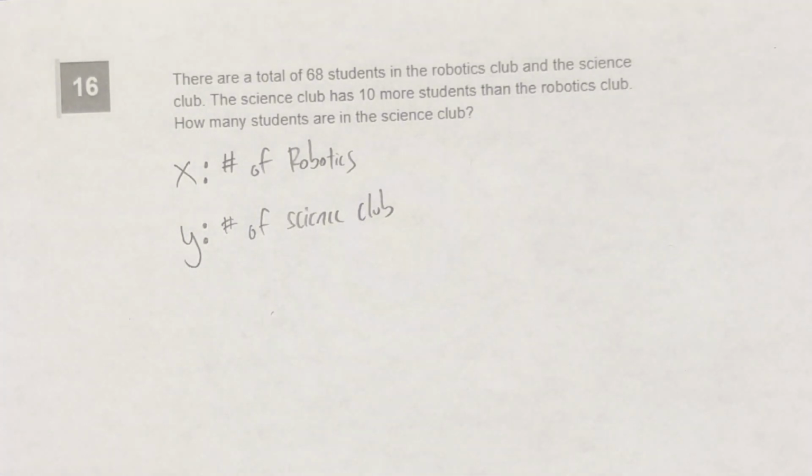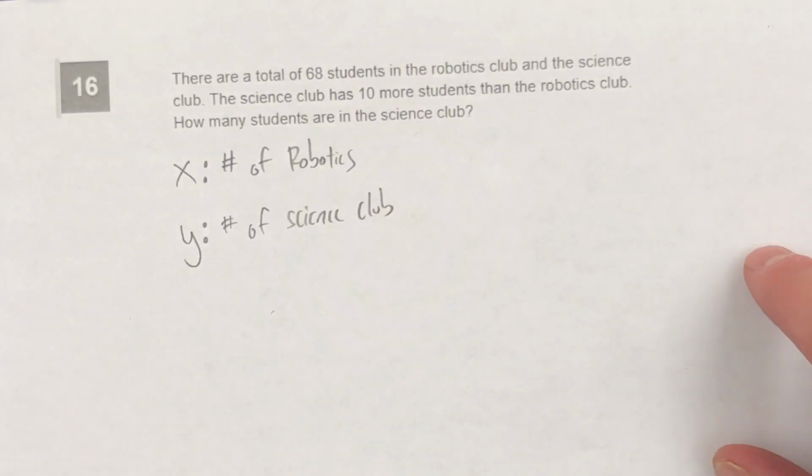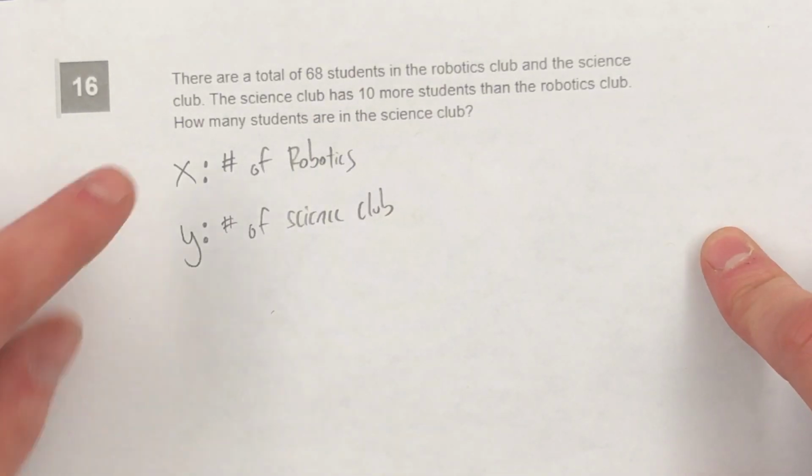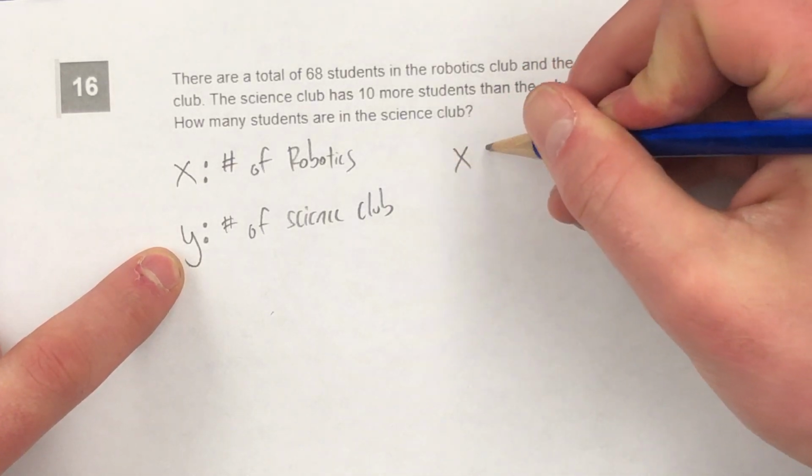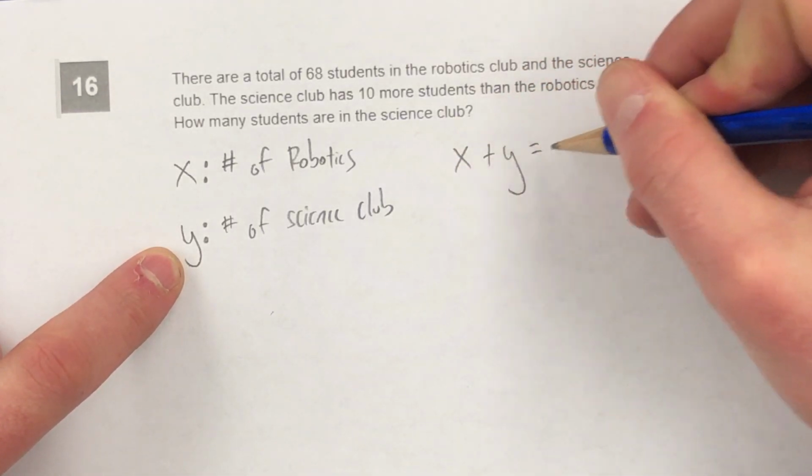So I know there's a total of 68 students in total. So then that would be x plus y equals 68. There's one of my equations.